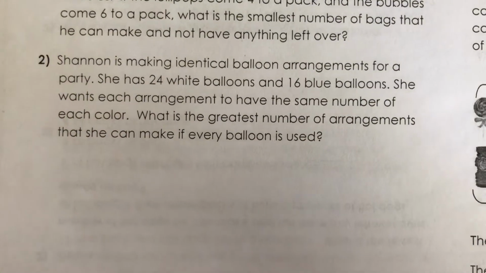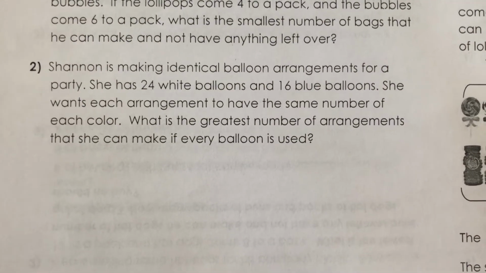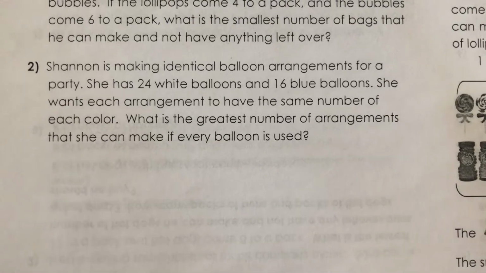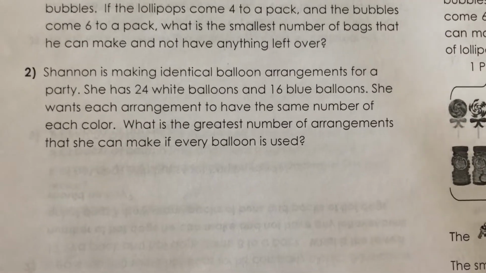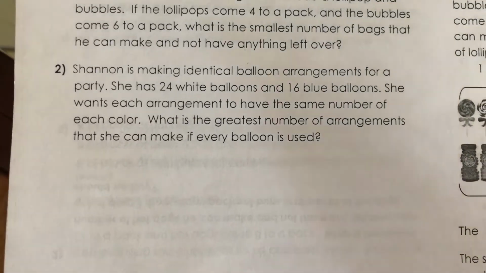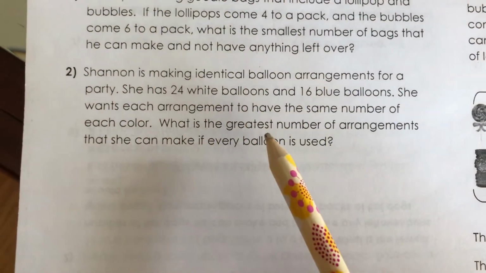Shannon is making identical balloon arrangements for a party. She has 24 white balloons and 16 blue balloons. She wants each arrangement to have the same number of each color. What is the greatest number of arrangements that she can make if every balloon is used? So we're looking at greatest, so I'm going to be finding the greatest common factor.